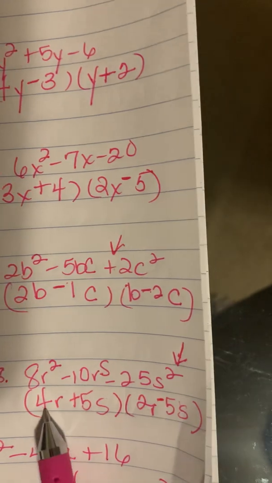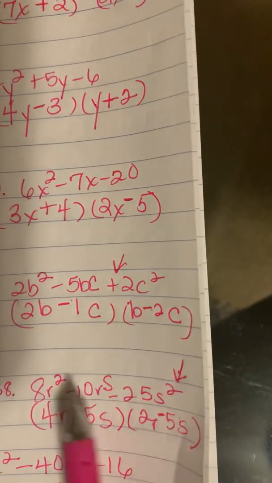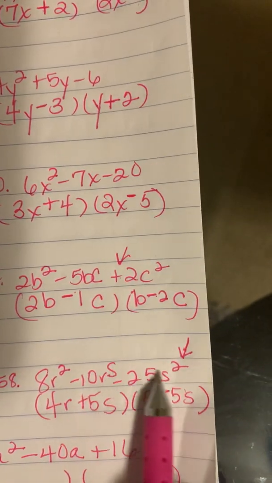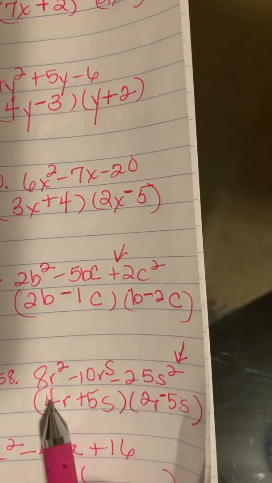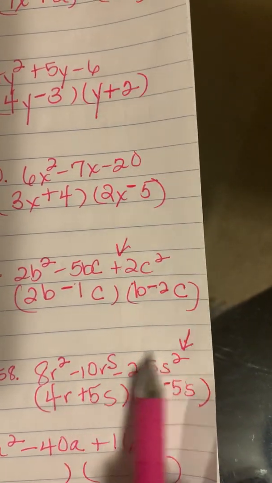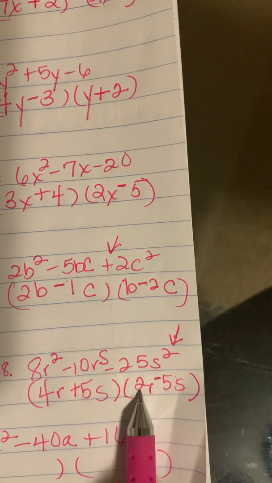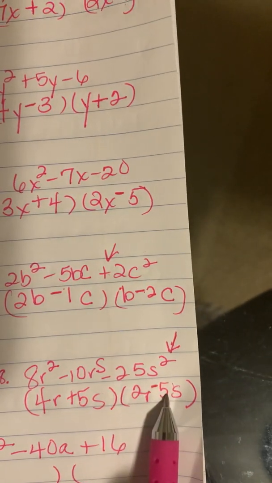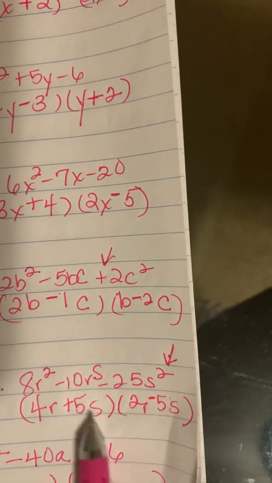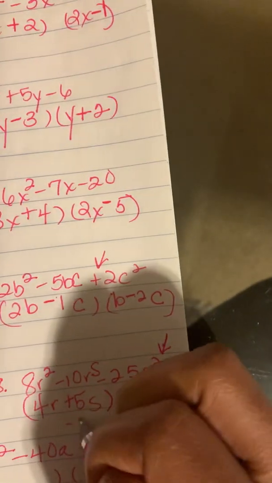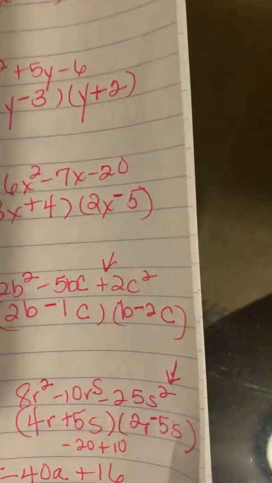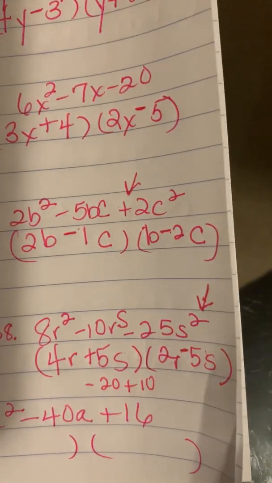Okay, then you foil that out. Look at this. 4 times 2, that's 8. Then right here, this is where you get the middle term from, these two, the O and the I. The outside rainbow and the inside rainbow put together. So 4 times 5 is negative 20. 5 times 2 is 10. So if you got negative 20 plus 10, you have negative 10.